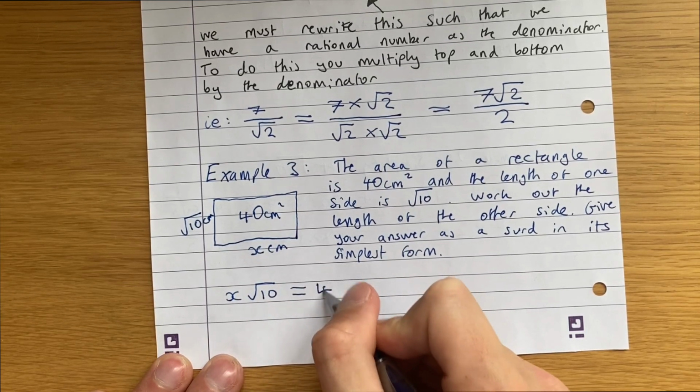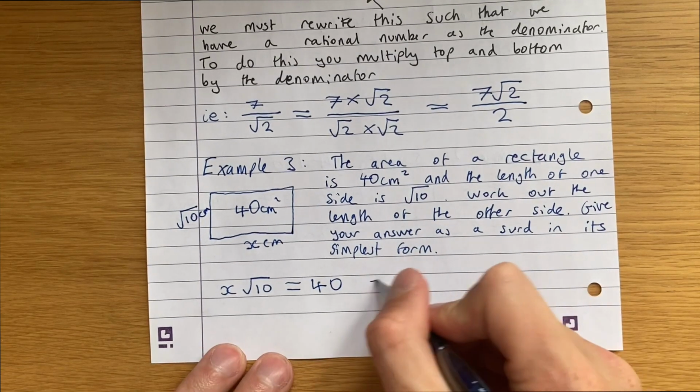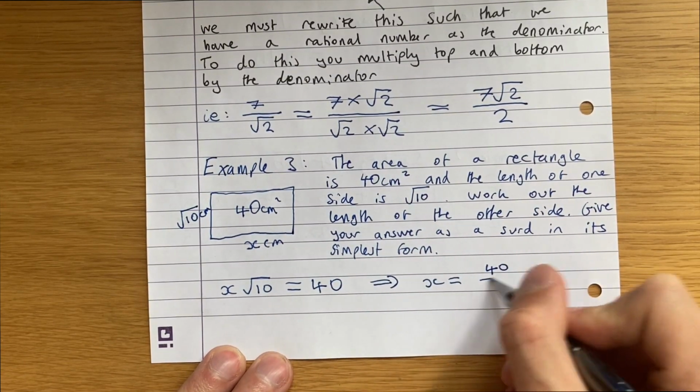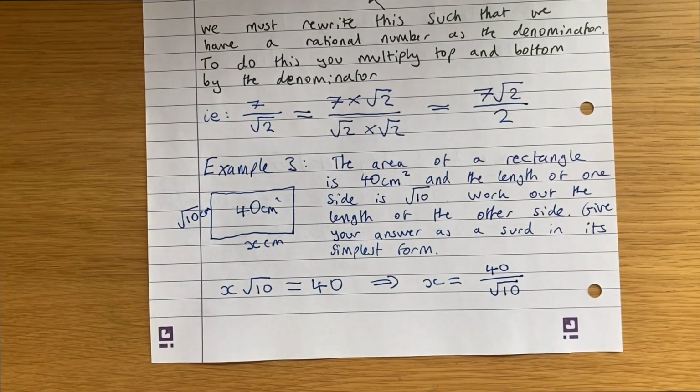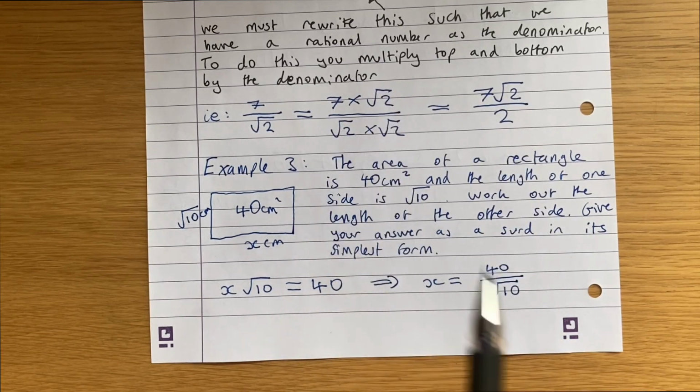So what we can say is x times root 10 is equal to 40, because the area of a rectangle is base times height. This implies that x is equal to 40 divided by root 10. And because we're asked to leave this answer in its simplest form, that means we have to rationalise the denominator. So we do the exact same thing as what we've done up here. We multiply the top and the bottom by the denominator, which is going to rationalise the denominator.